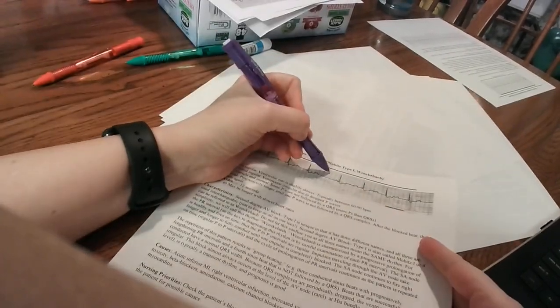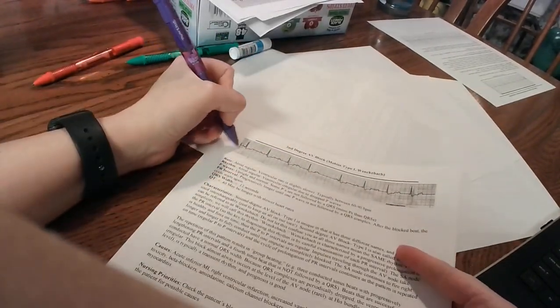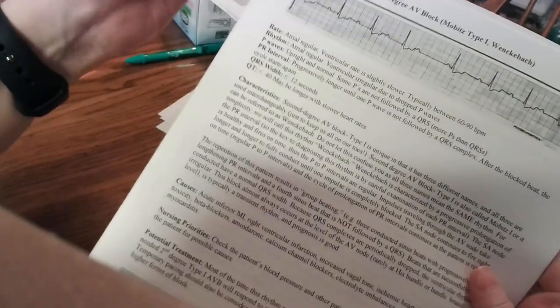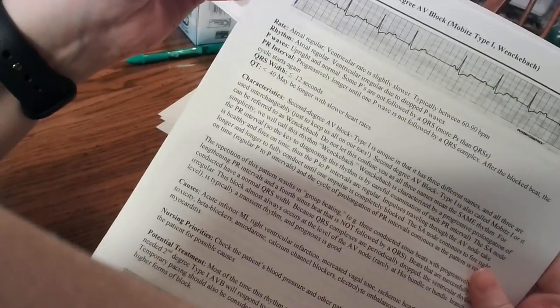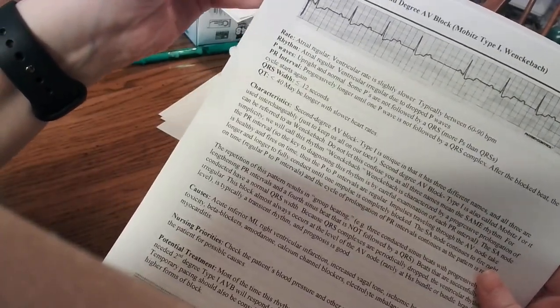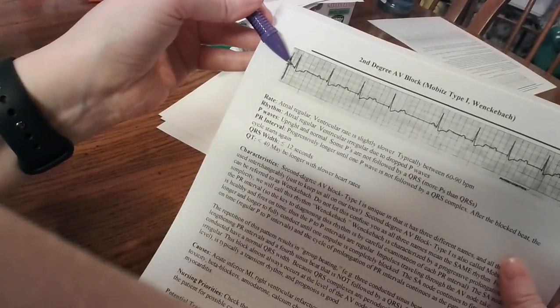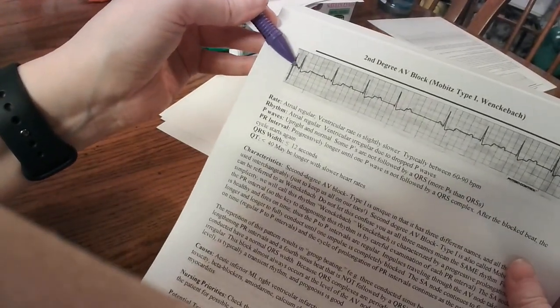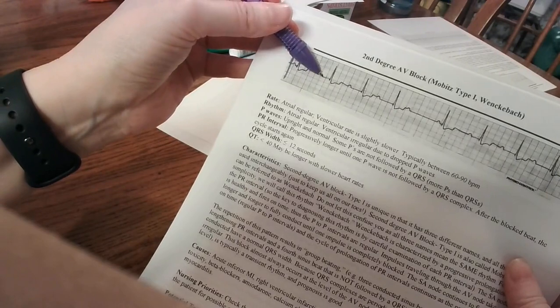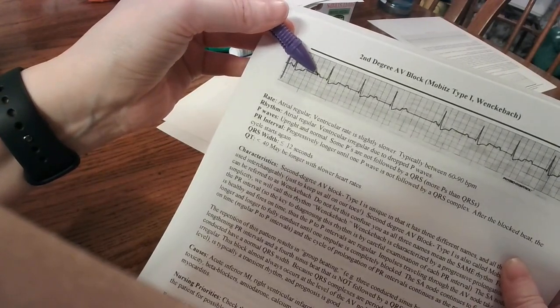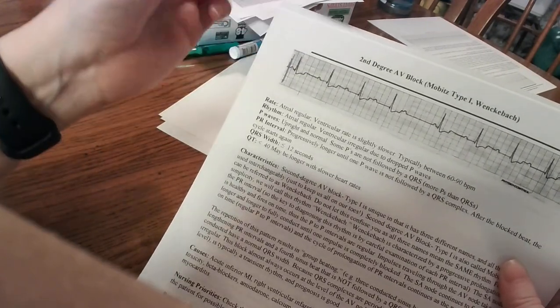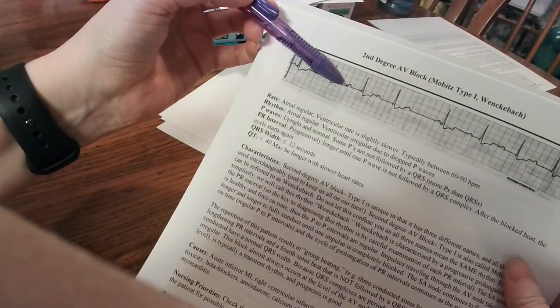So I'm going to start here. Okay, so this one, that's a normal PQRS. See how close the P wave is to the QRS? So, looks normal. And here, oh, it's backed away a little bit. So, that's weird. And then here, it's backed away a little bit more.